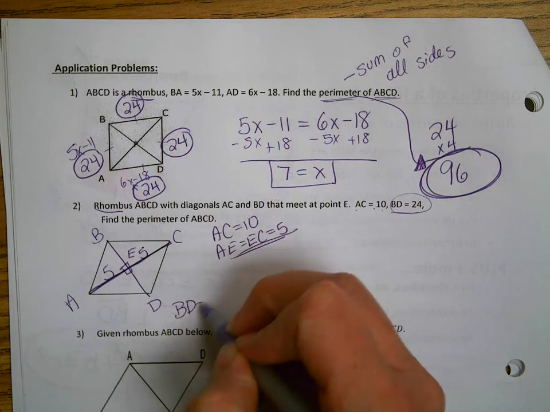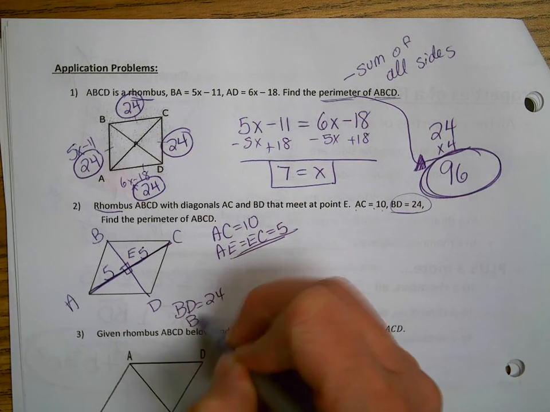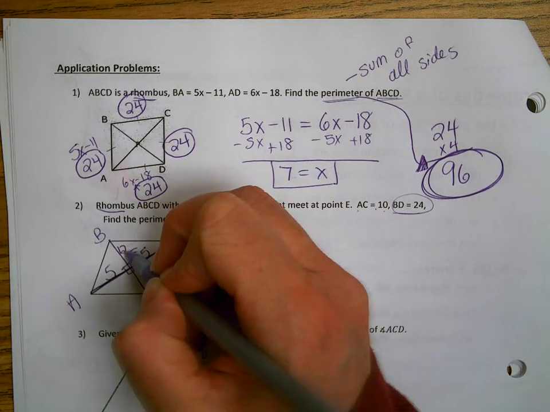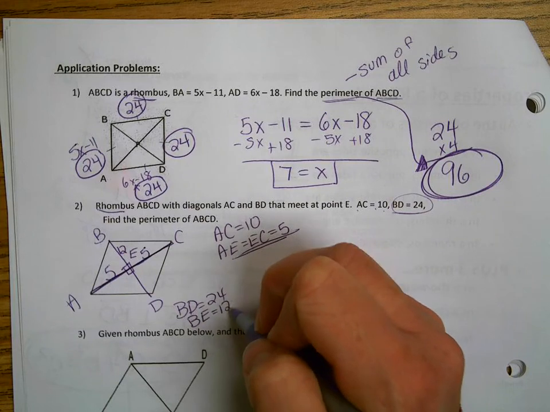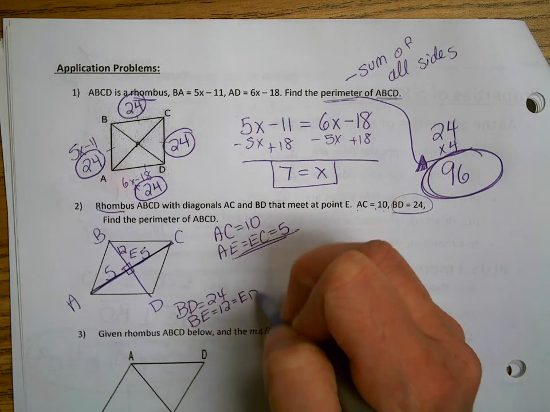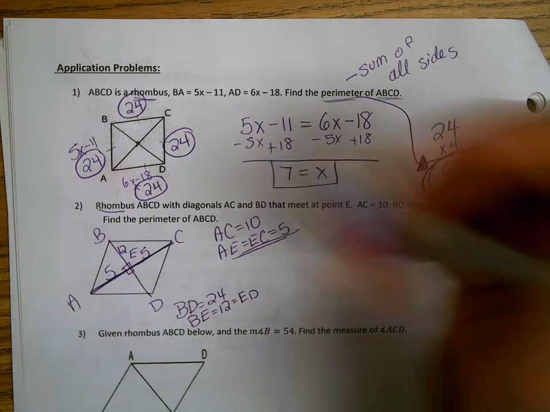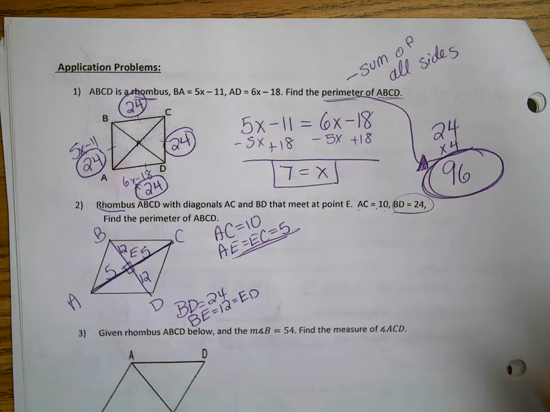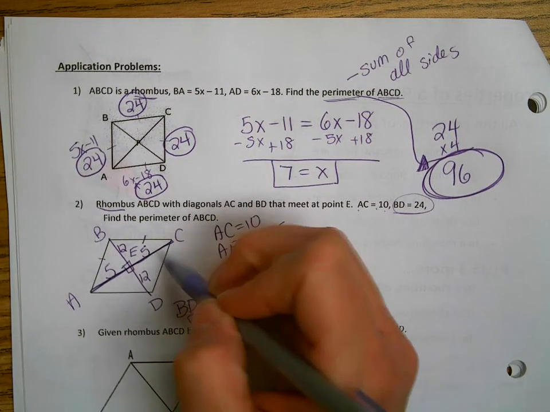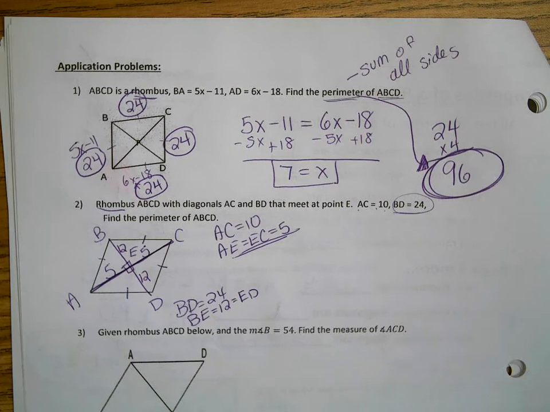But if the whole diagonal BD is 24, then B to E is going to be 12, and so will E to D also be 12. Right? So we have 12 there and 12 there. What it's asking for is the perimeter. So I need to find the measure of each side.